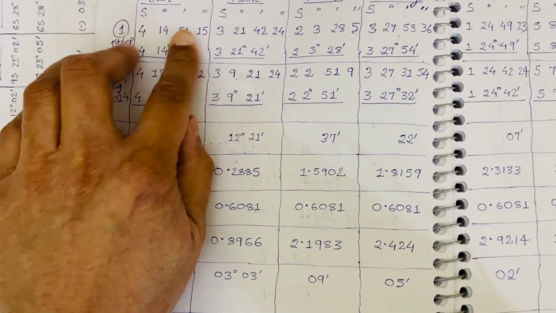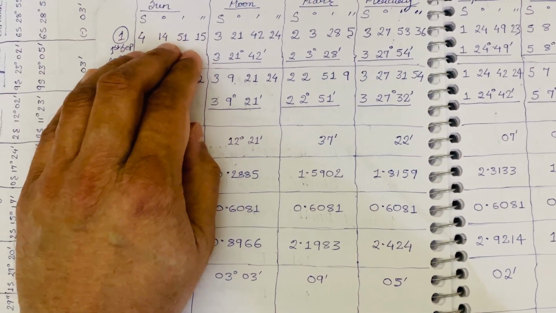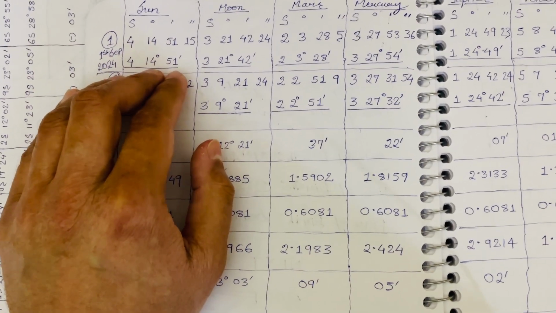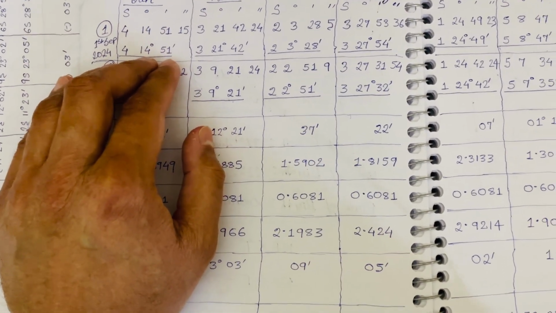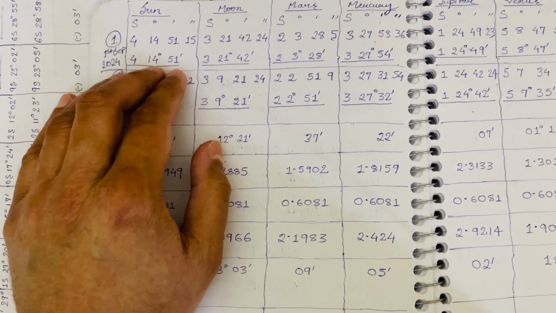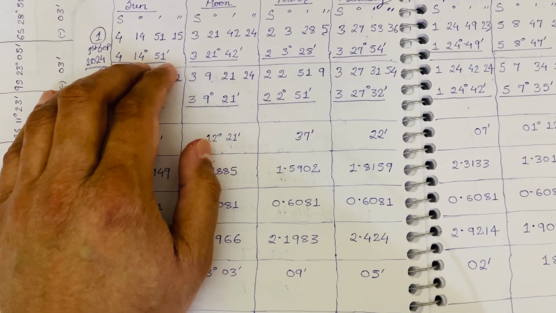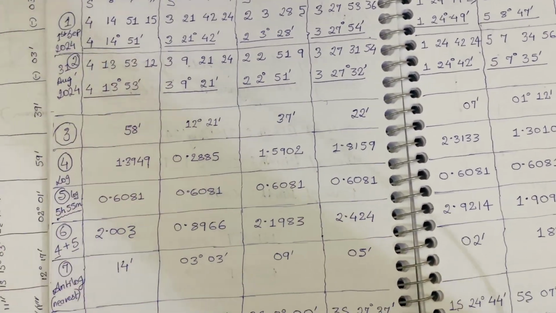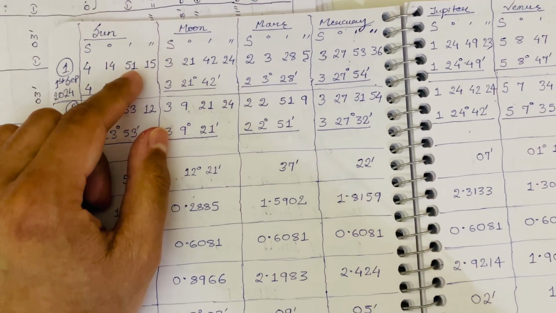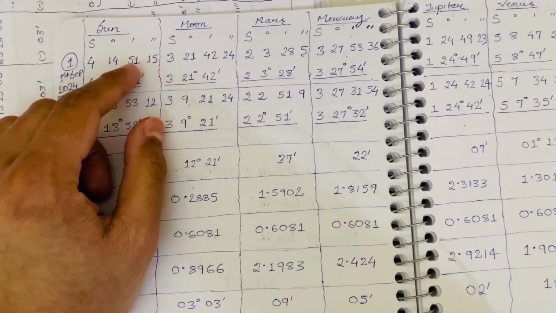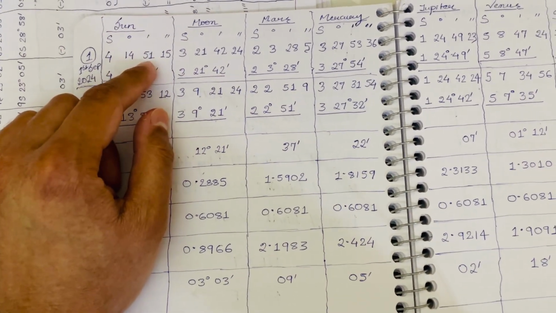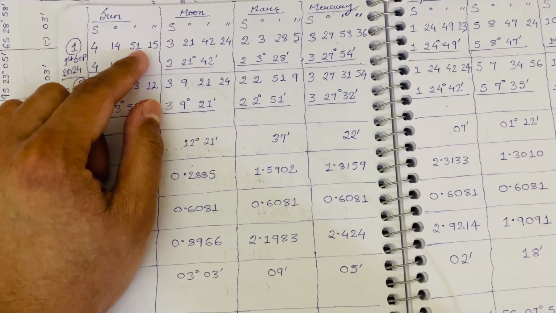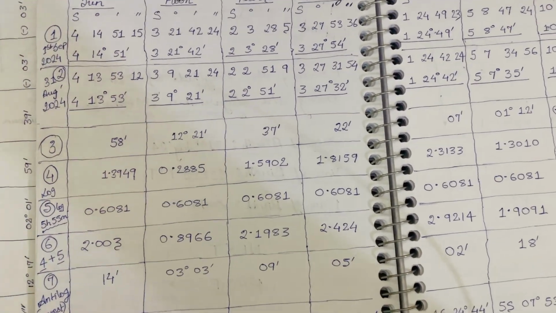So this value, 4 signs past, 14 degrees, 51 minutes, 15 seconds, we can approximate as 4 signs past, 14 degrees, 51 minutes. Suppose the seconds value was 30 or greater than or equal to 30, then we would have added 1 to the minutes value, so it would have become 52 minutes. But as it is less than 30, the minutes value remains the same. So now I'm sure you're clear with the concept.